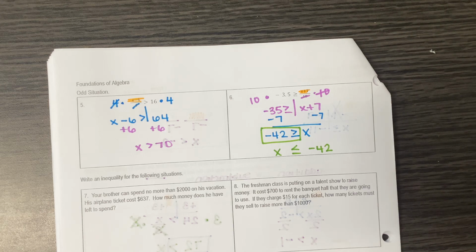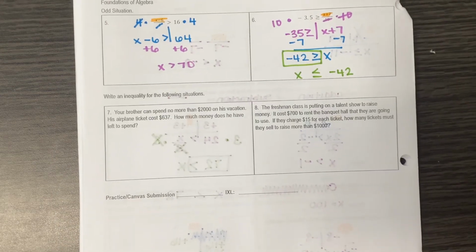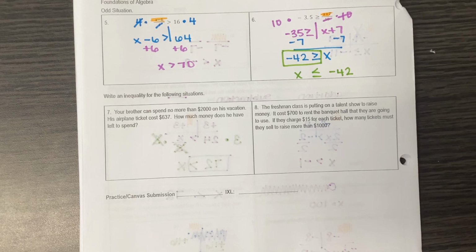Okay, on these last two, they are word problems. I know how much you guys love word problems, and we're just going to write them. If you look at the directions, that's what it tells us. So it says your brother can spend no more than $2,000 on his vacation. His airplane ticket costs $637. How much does he have left to spend?